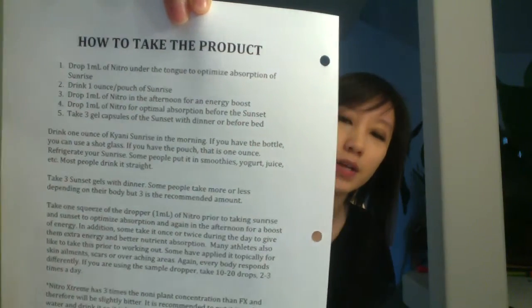Okay, so the next one is called how to hand out product, or I'm sorry, how to take the product. I get this question all the time, and I'm just like, holy smokes, did you not even look at your website? But that's okay, because it's a common question, so I'm going to answer it here. The directions are right there. To keep it super simple, I just tell people to take sunrise in the morning, take 3 sunset gels in the evening with dinner, and then take nitro throughout the day.